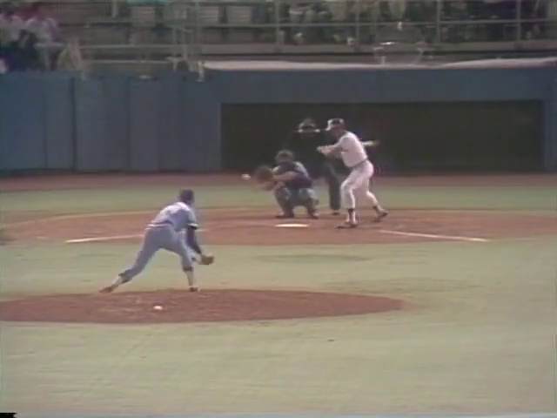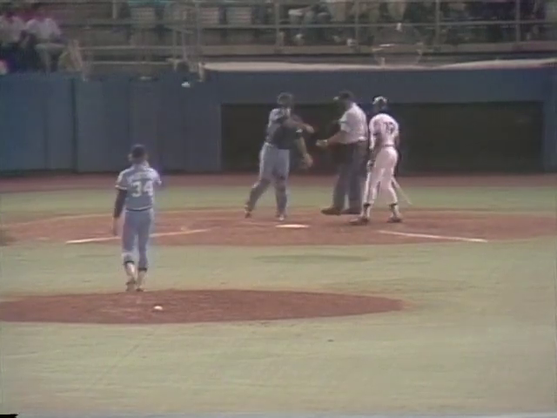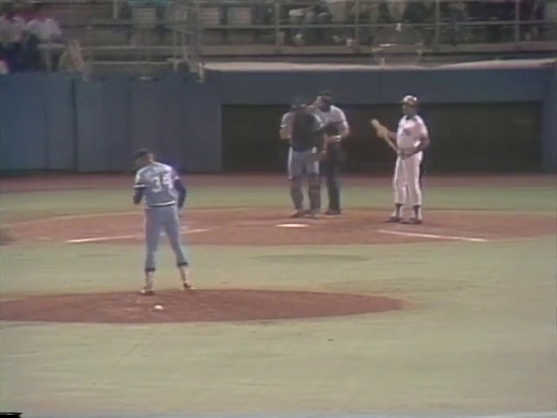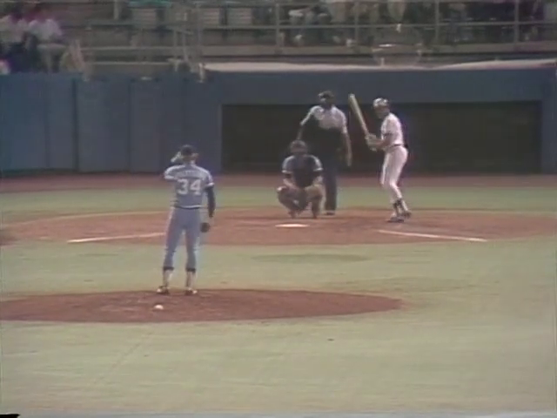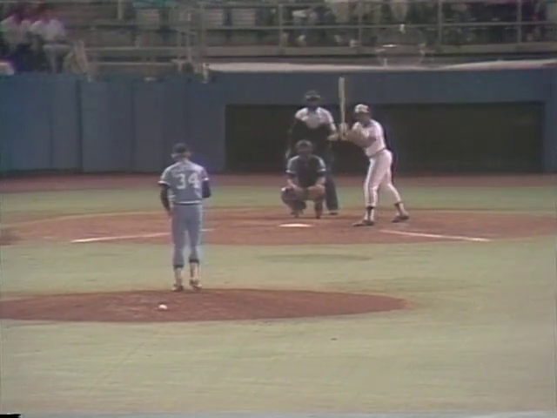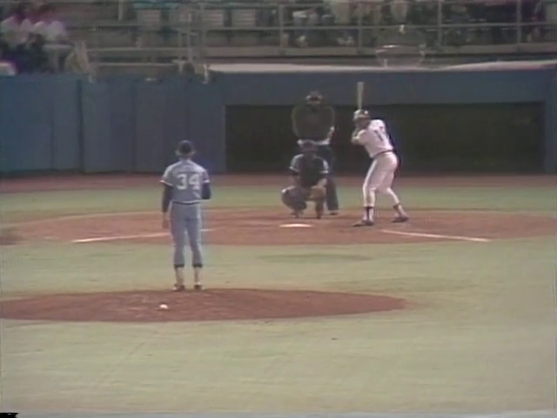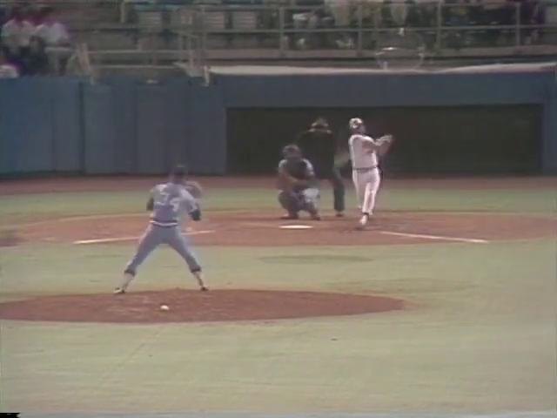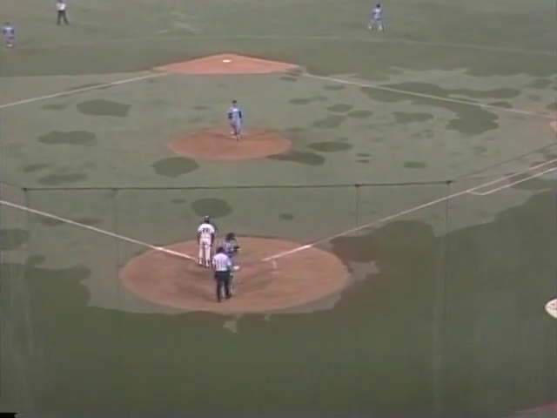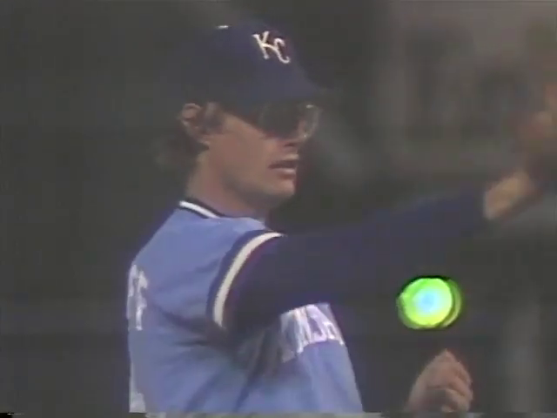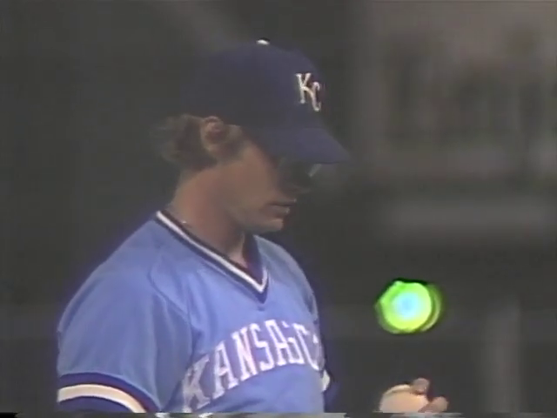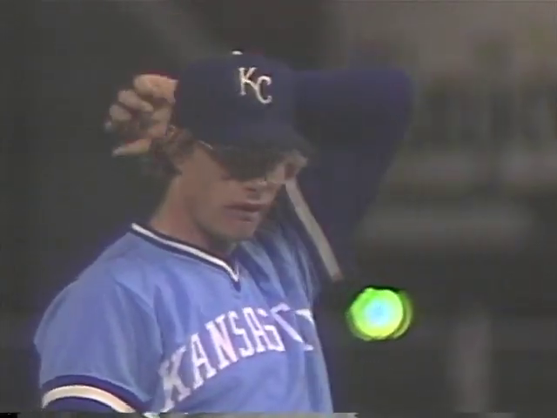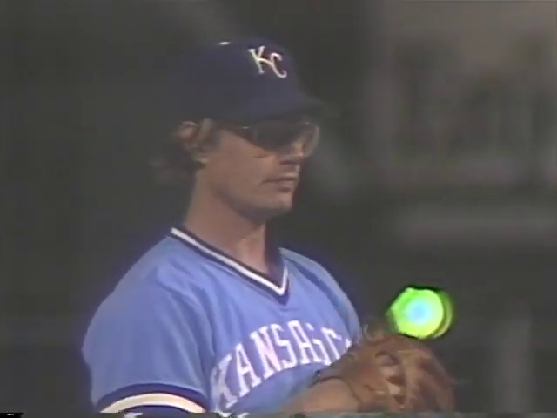Here's Splittorff's pitch. Wide for a ball. 2 balls and a strike. If anybody gets on in the inning, Mayberry would come to bat. Splittorff's pitch. Foul to the screen. Count evens 2-2. Paul asked for a new baseball. Paul trying to even his record at 11-11.